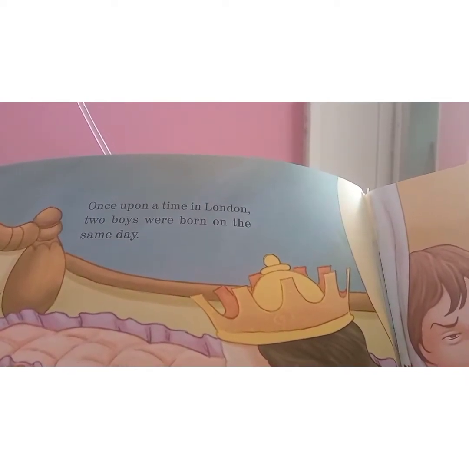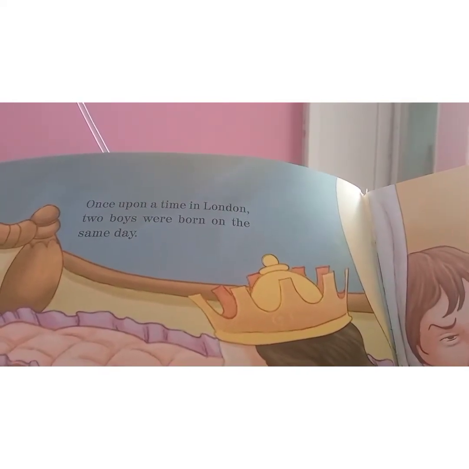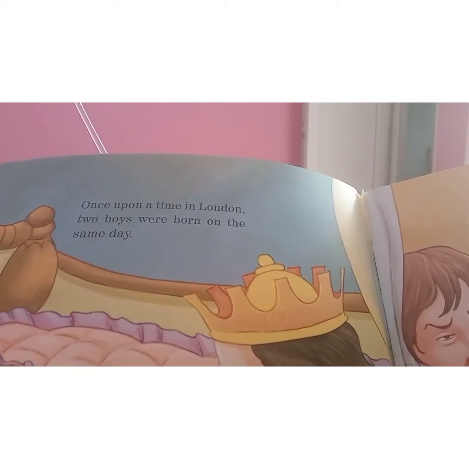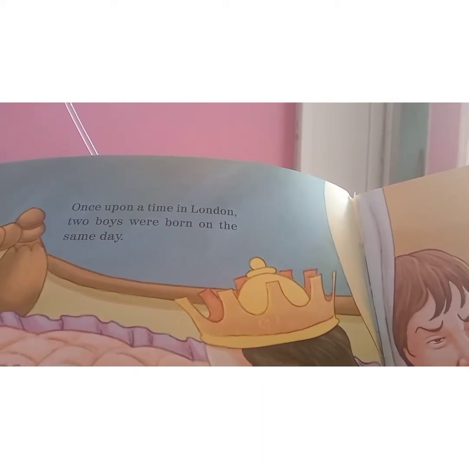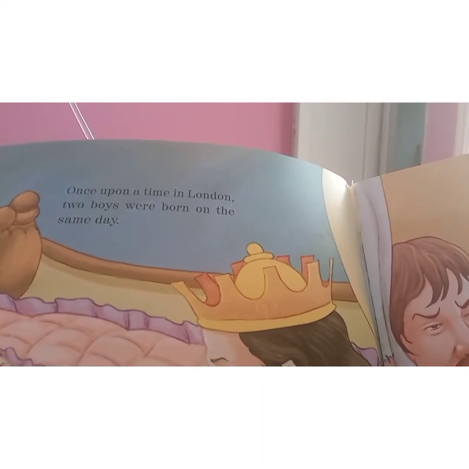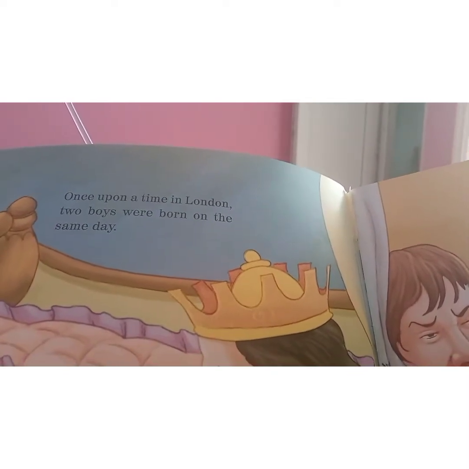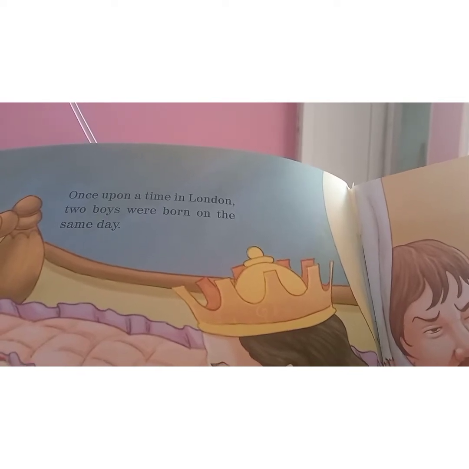Then we move to underline the keywords in order to get new vocabulary. Then we move to translate all the story in Arabic in order to read it more and more, and follow my pronunciation.